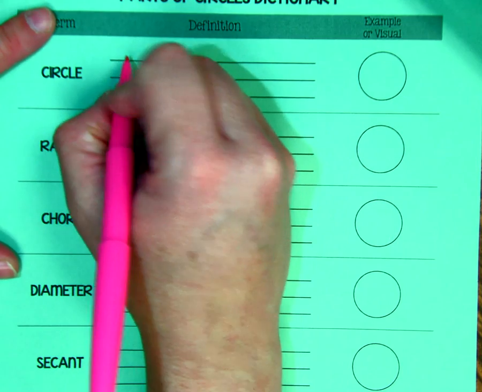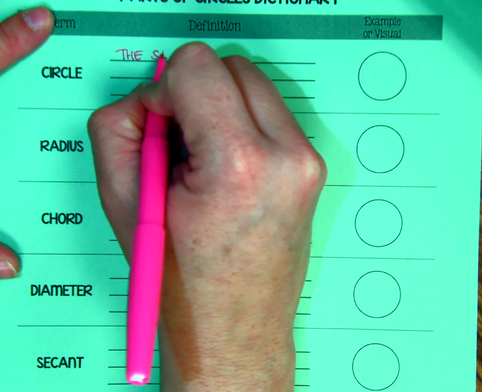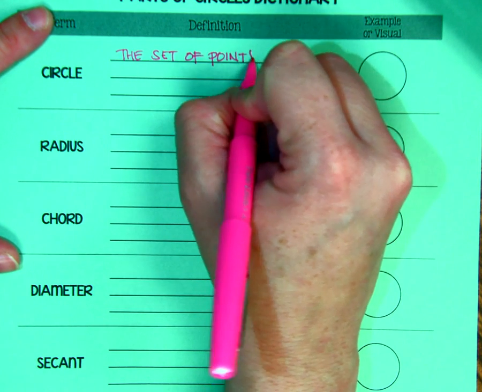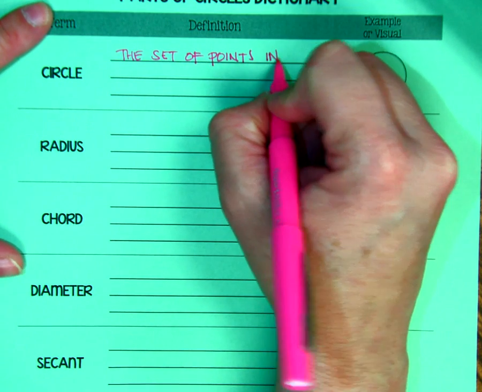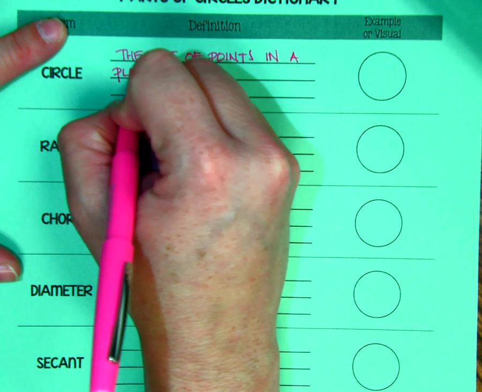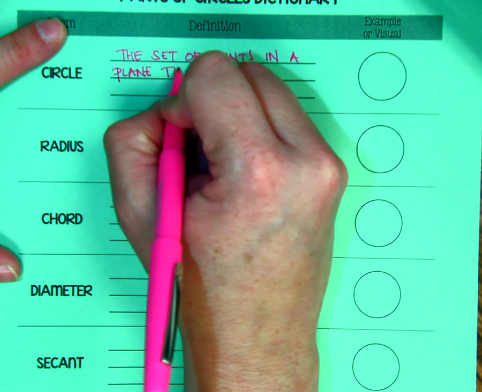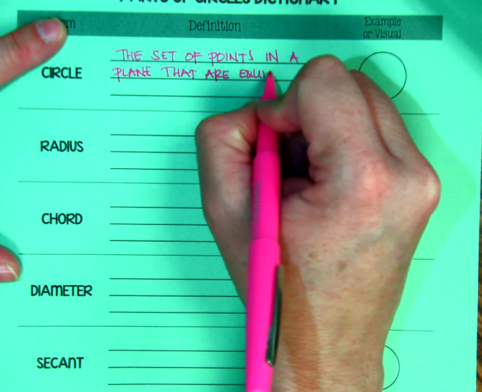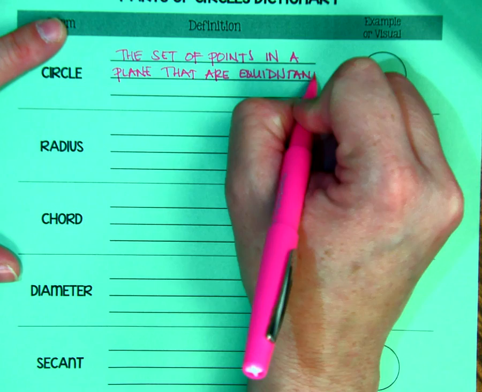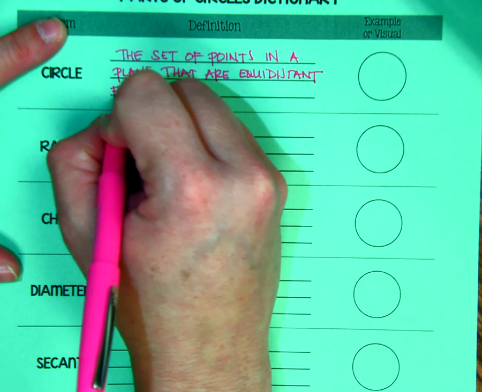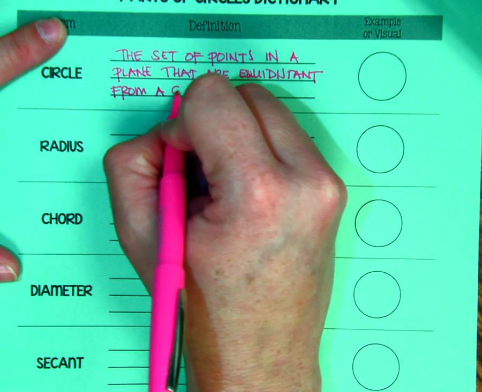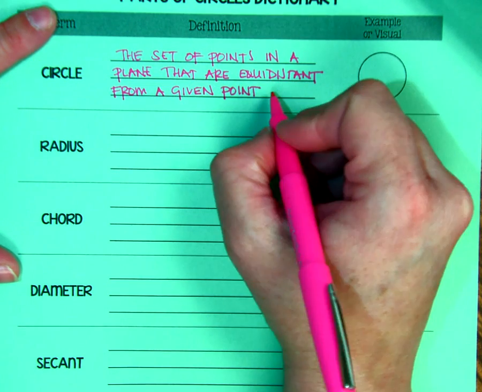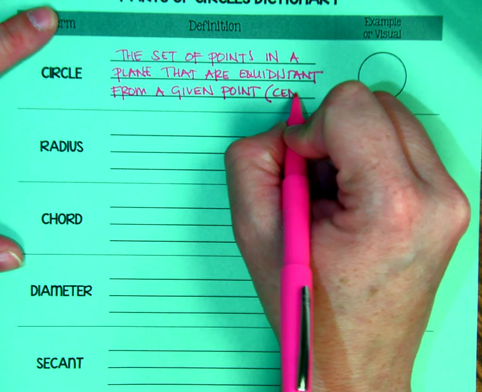Okay, so a circle. It is the set of points in a plane that are equidistant from a given point. And I'll put in parentheses that the point is called the center.